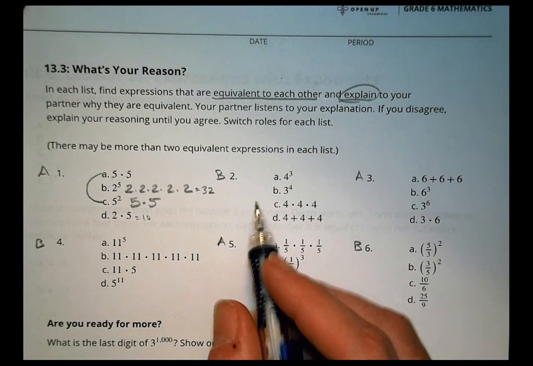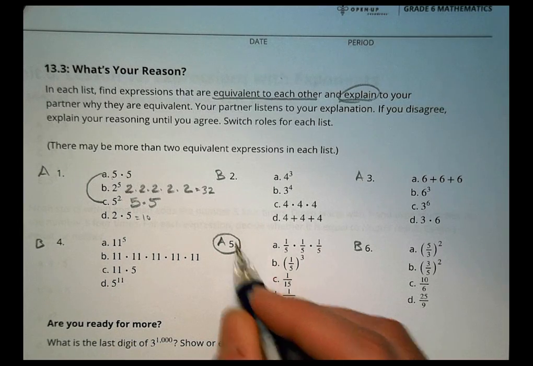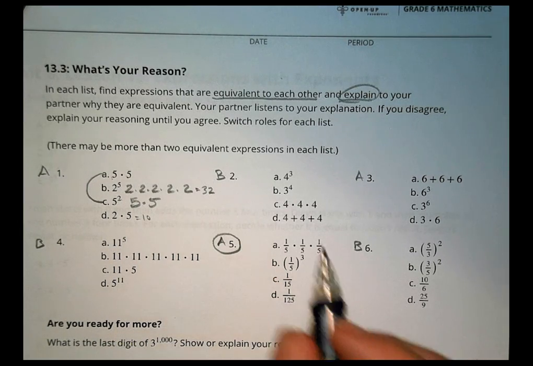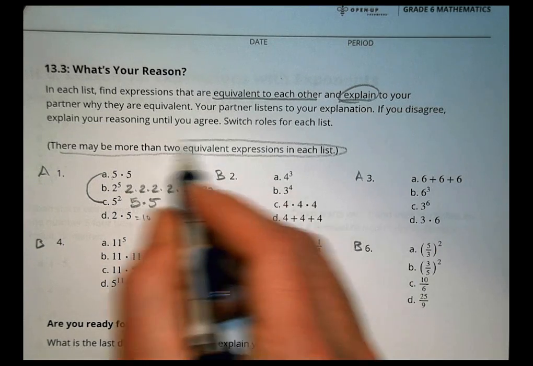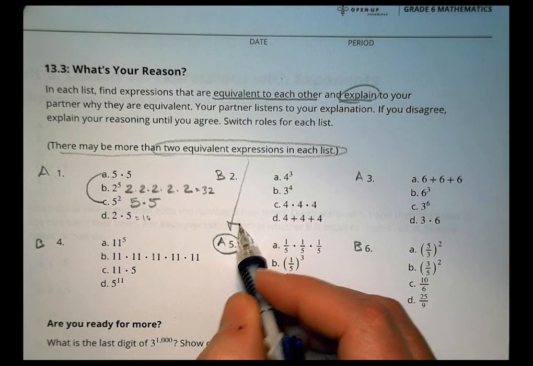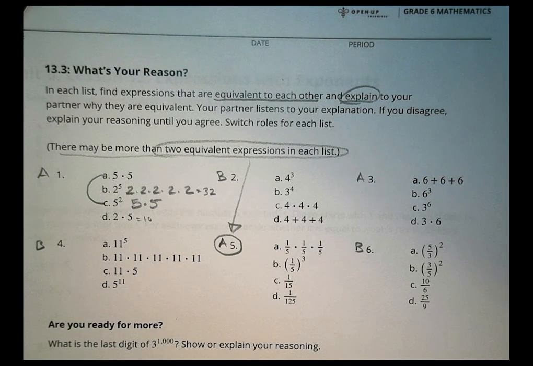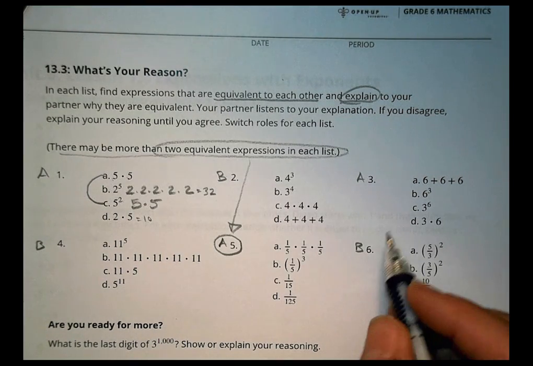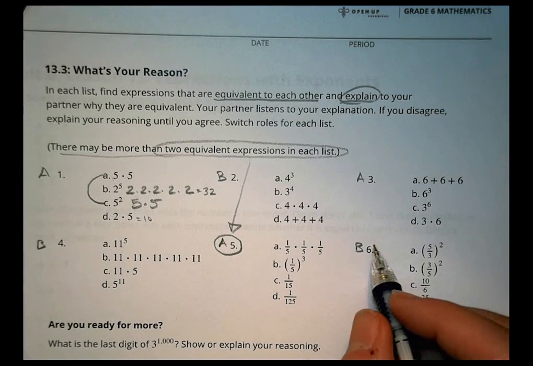Now, I will give you a little hint as you work on this with your partner: for number 5, there are not just 2, because there may be more than 2 equivalent expressions in this list. Take a look at number 5 when you get there, okay? So I want you to do the same thing for the rest of these. I'm going to look at number 6 real quick, okay? And then with partners, you can split up the other ones if you're doing it in class.